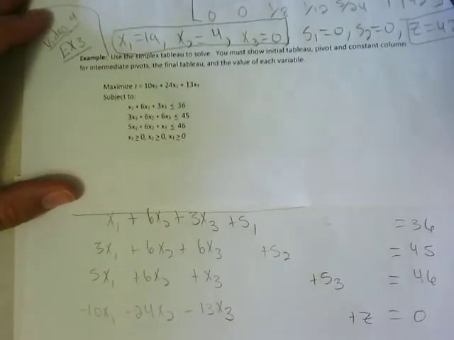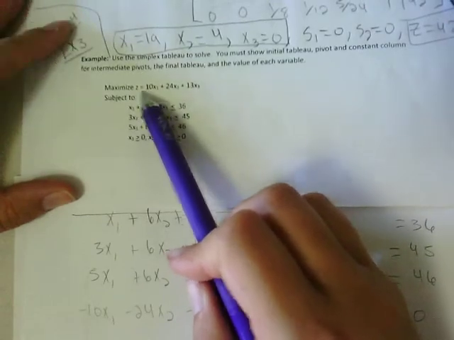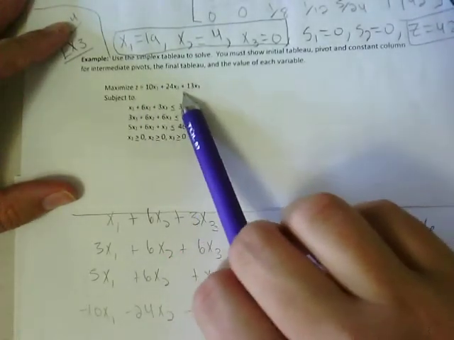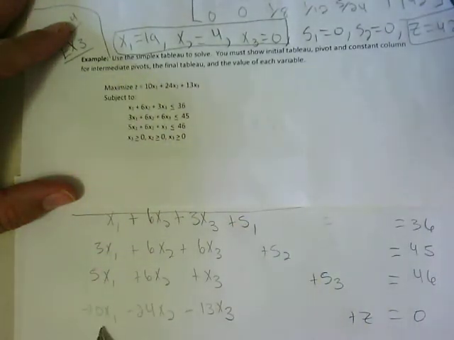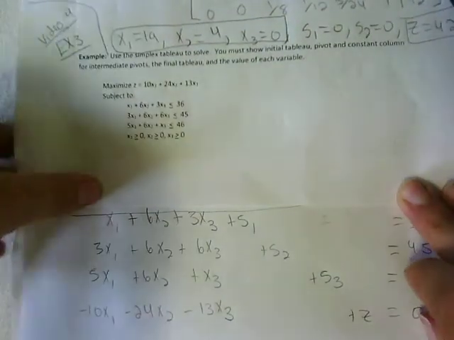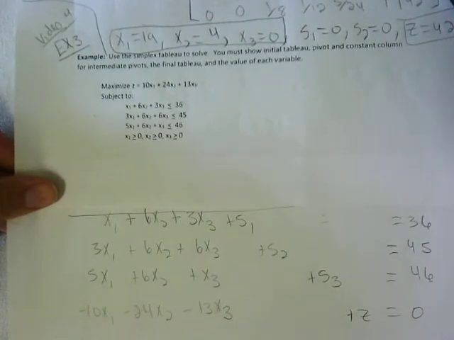I've also got my maximization function solved for 0, basically, with everything over here where z was: negative 10x1, negative 24x2, negative 13x3, plus z equals 0. Okay, so if I move everything down, I want to convert this to a tableau.